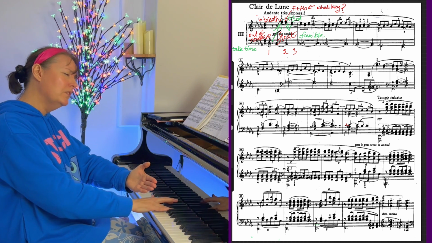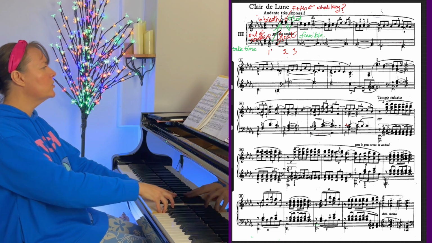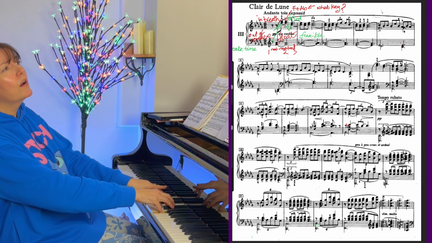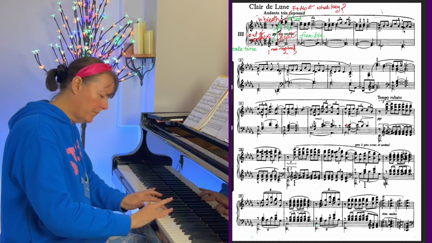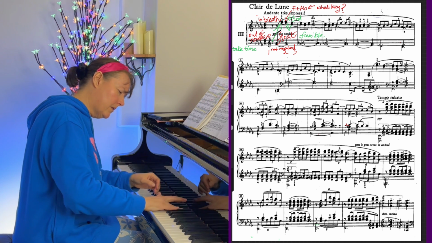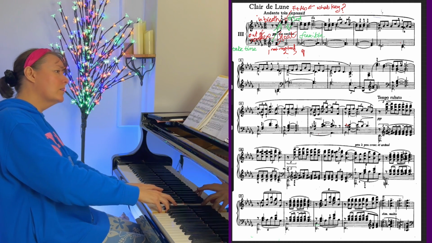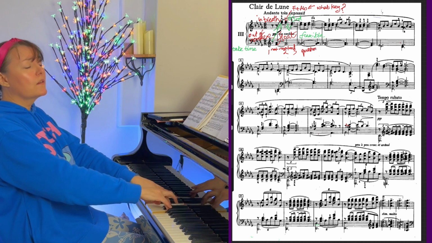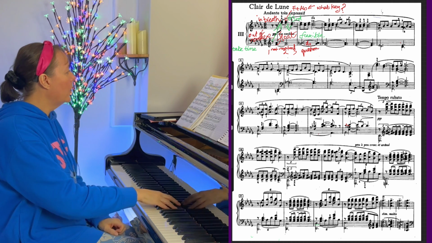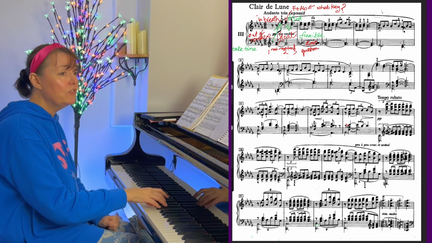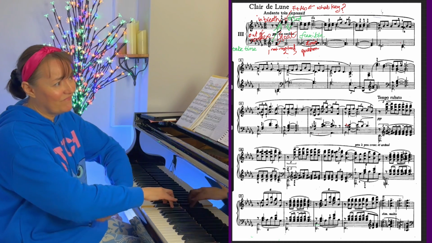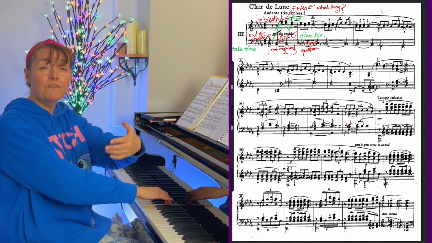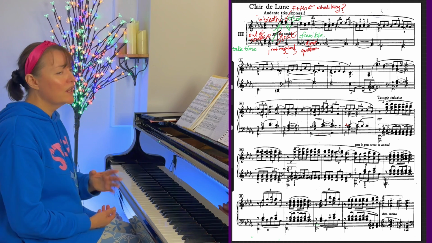Question, sort of a resolve. We know where we are a little bit, but now diminished, so a question. In the second bar, we're introduced to this turn feature. And this kind of figure comes back throughout.